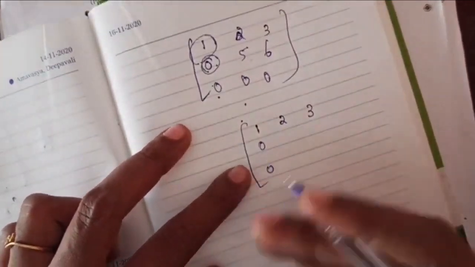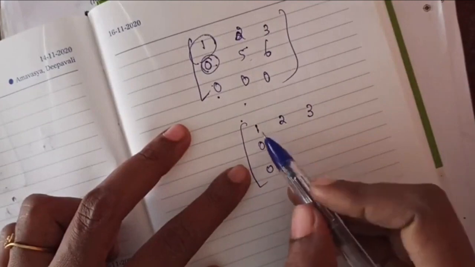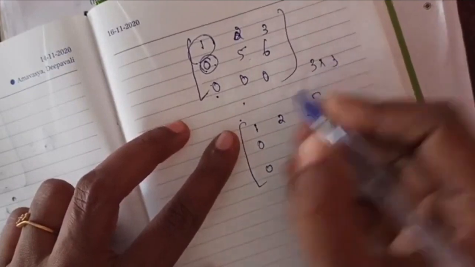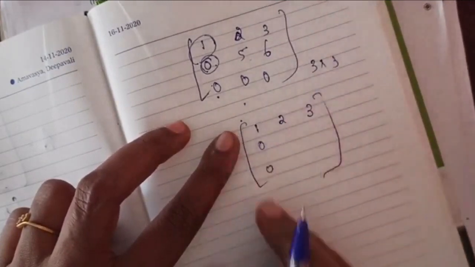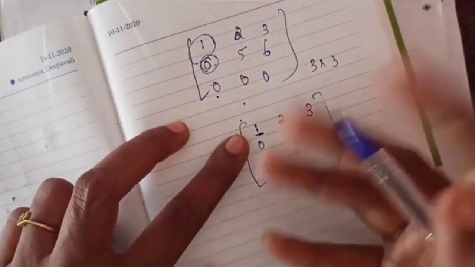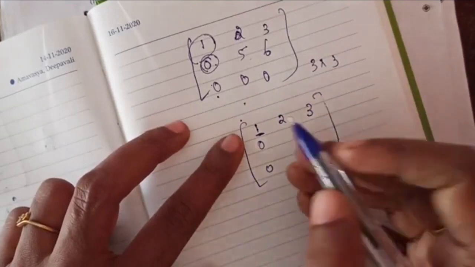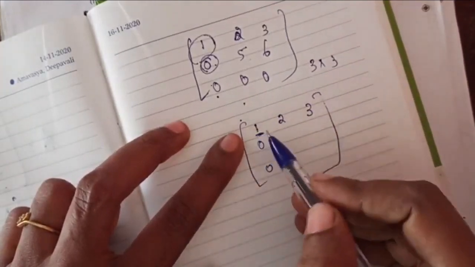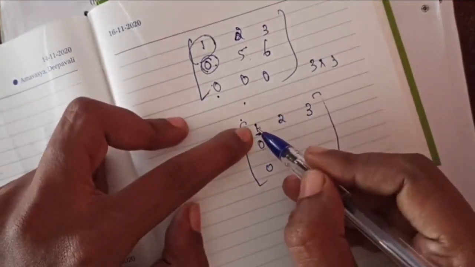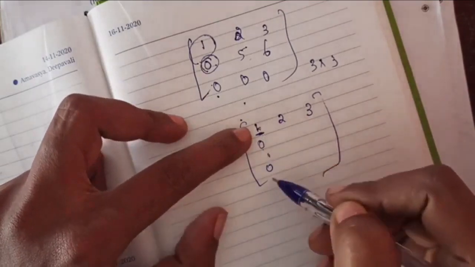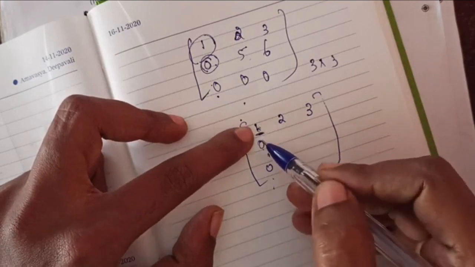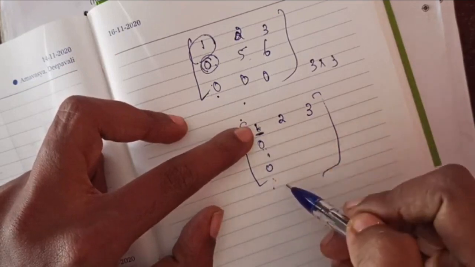For making the echelon form, you need to check the first entry. If it is a 3 by 3 matrix, the first entry must be non-zero. That's the first condition. Here the first entry is 1. Maybe any number, 2 or 3 or 4 or anything, but it would not be 0. Always it must be some number. Below this entry, all the entries must be 0 in echelon form.